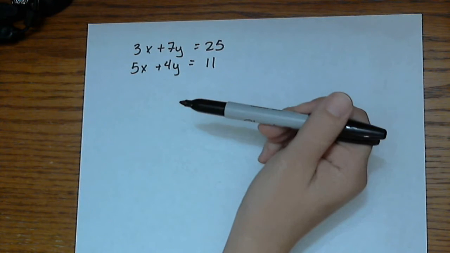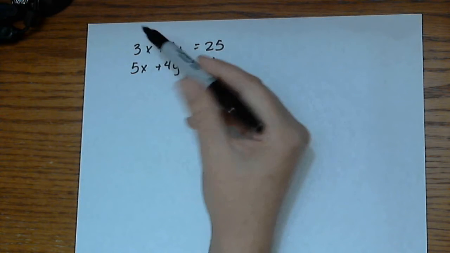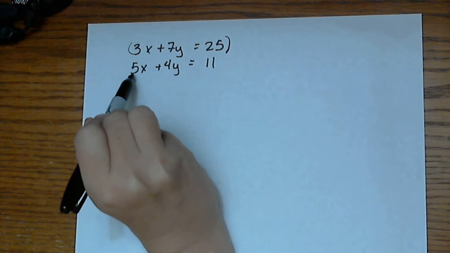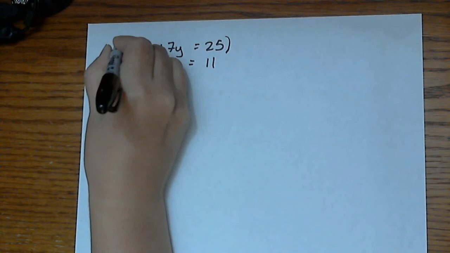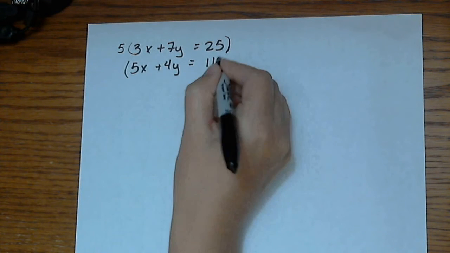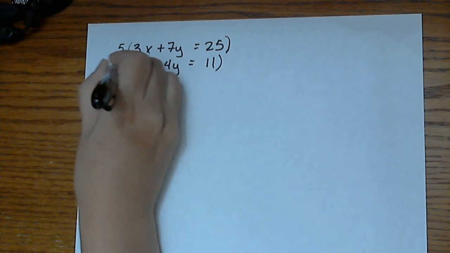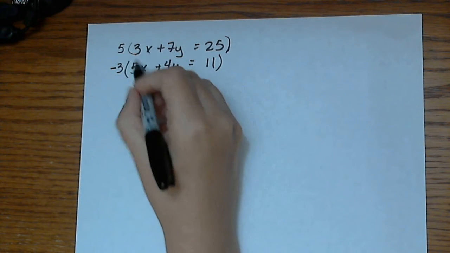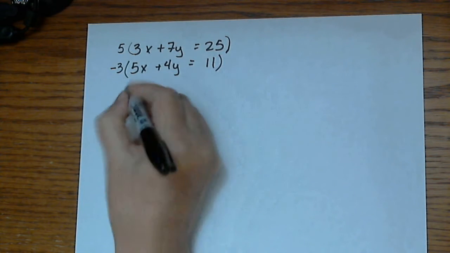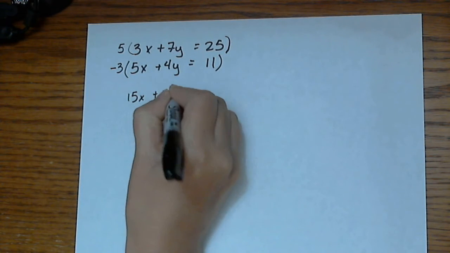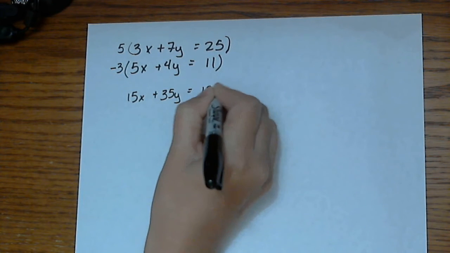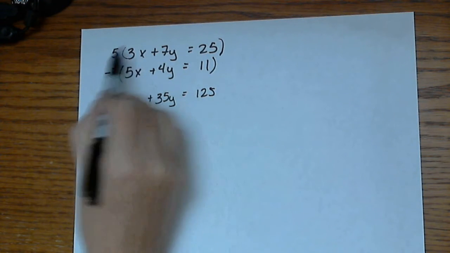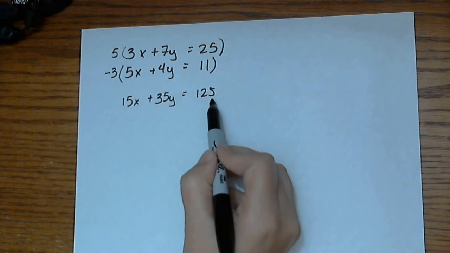Well, one of the easiest ways to get this to elimination is to multiply the top equation by the number in the coefficient of the x term in the bottom. So I'm going to multiply the top equation by 5. And I'm going to multiply the bottom equation by a negative 3. Why would I make it a negative 3? Multiply the top equation by 5. So when I multiply that through, I'm going to get 15x plus 35y equals 125, because 5 times 3 is 15, 5 times 7 is 35, and 5 times 25 is 125.